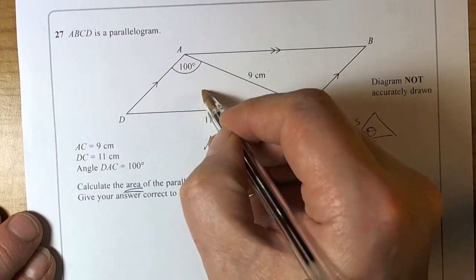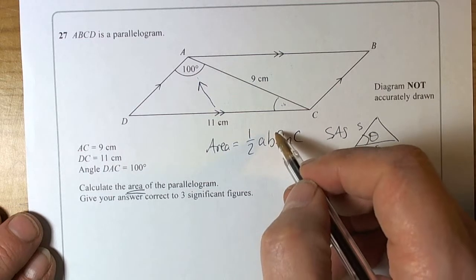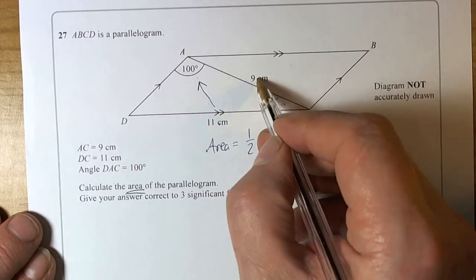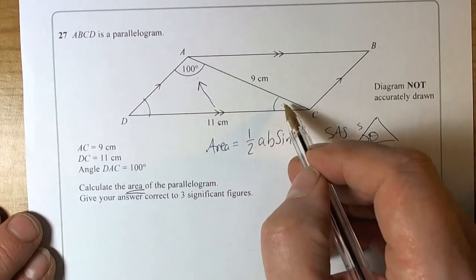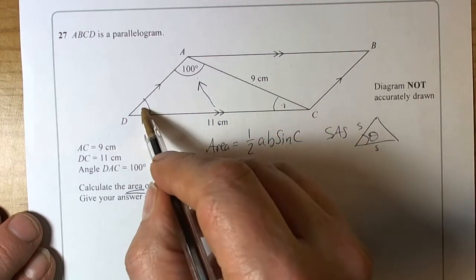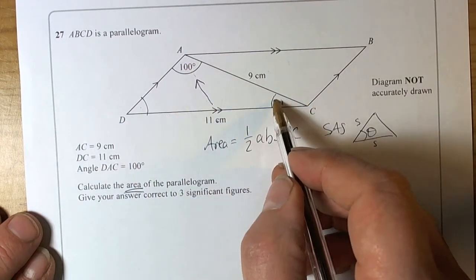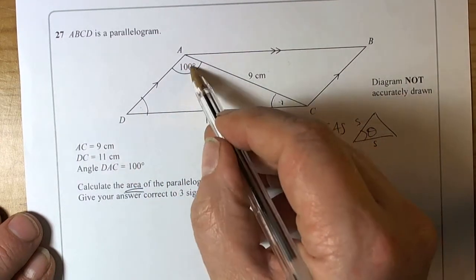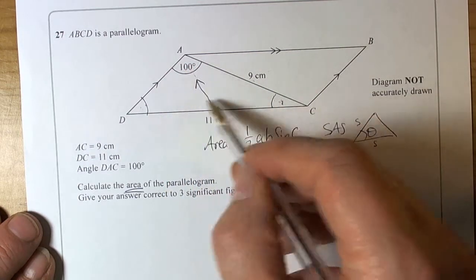What we can see though is that we've got a side length opposite an angle, and we've got a side length opposite another angle. So this angle is what we want, but if we can work out this angle, then we've got a triangle, and angles in a triangle add up to 180 degrees. So because I've got side length opposite angle, that tells you to use the sine rule.